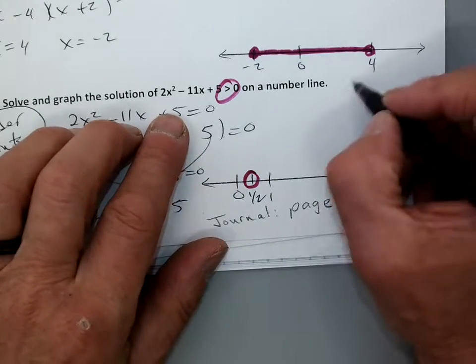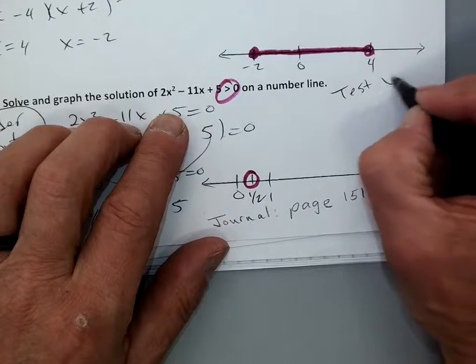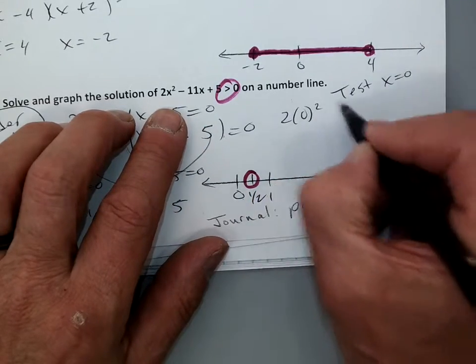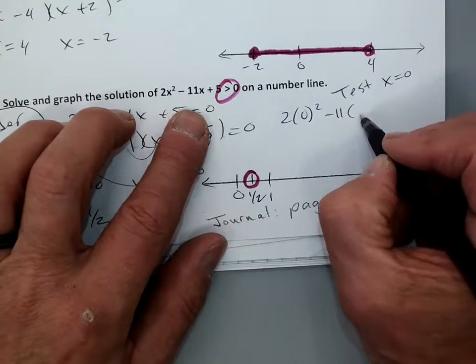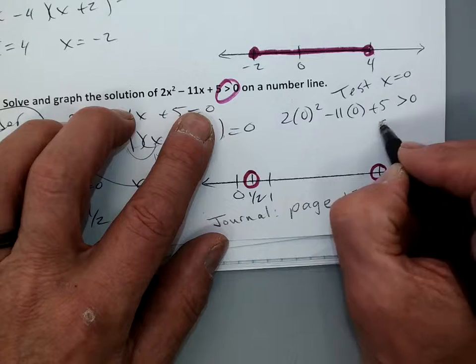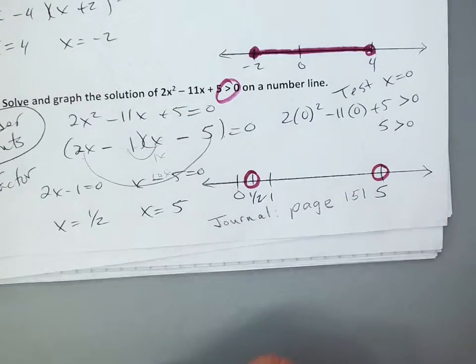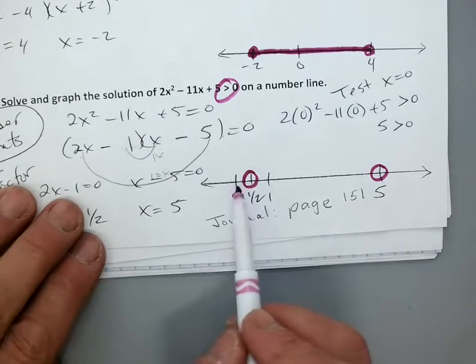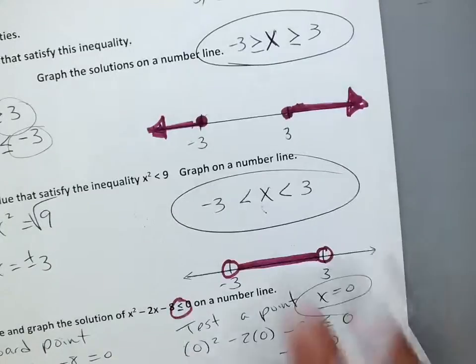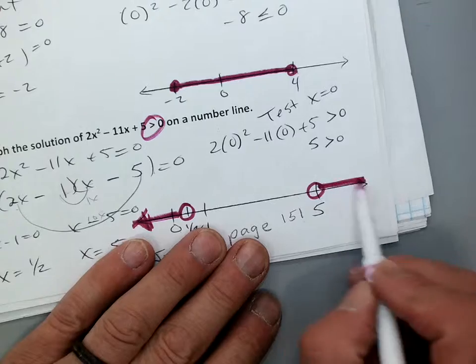So if I test x equals 0, I'll go 2 times 0 squared minus 11 times 0 plus 5 is greater than 0. I get 5 is greater than 0. Is that true? So 0 works. So let's shade 0, okay? And it's going to look like number 1, isn't it? So we're going to shade from 5 over, okay?